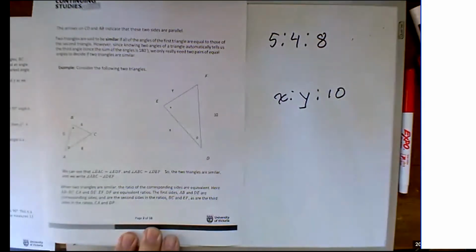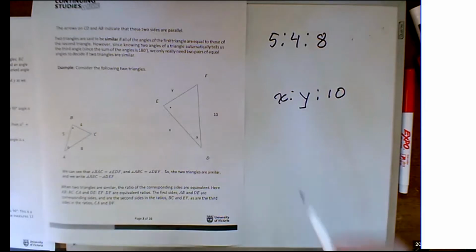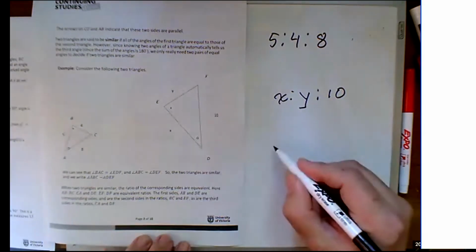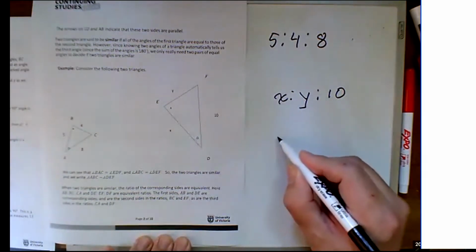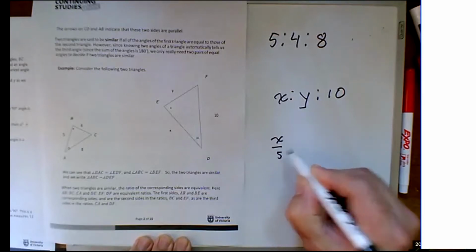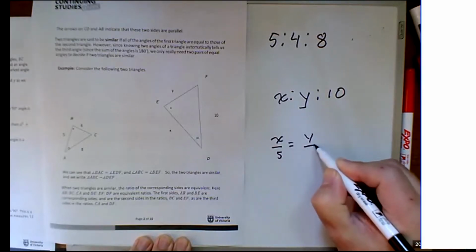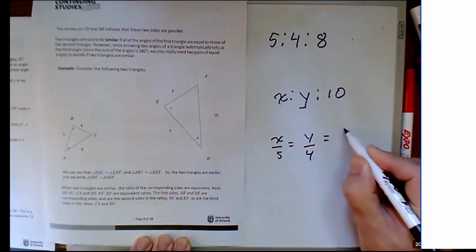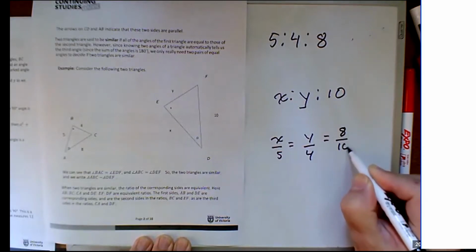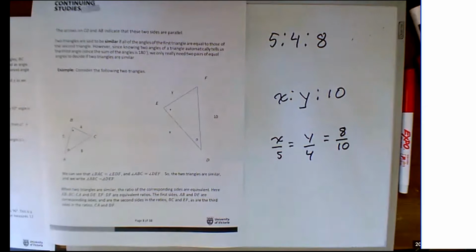Now we can use this and we can do exactly what we were doing last week in terms of solving ratios. We can set these things up. I'm going to put X, Y, and 10 as the tops, so I'm going to get X over 5 is going to be equal to Y over 4, and then that's going to be equal to 8 over 10. There we've set the ratios up.